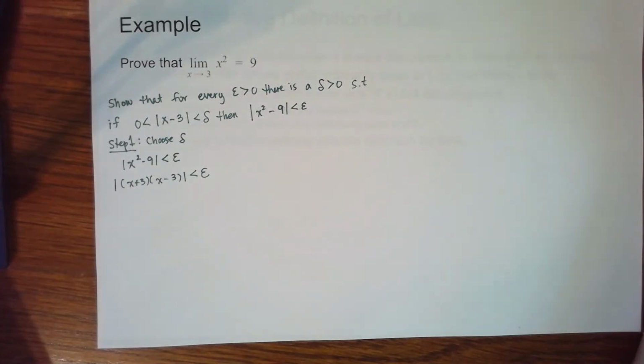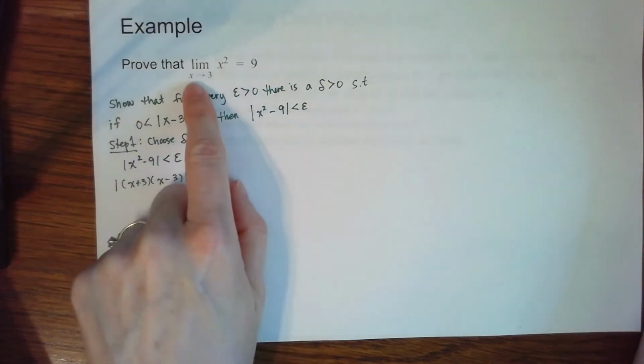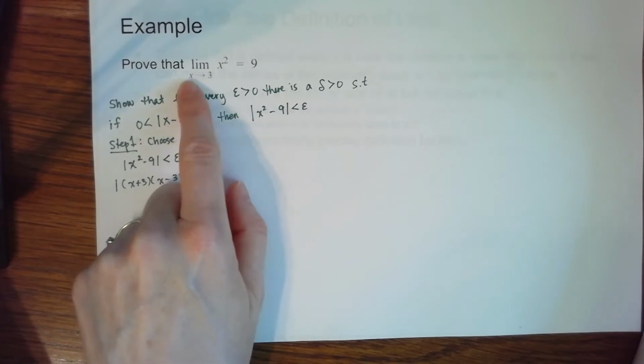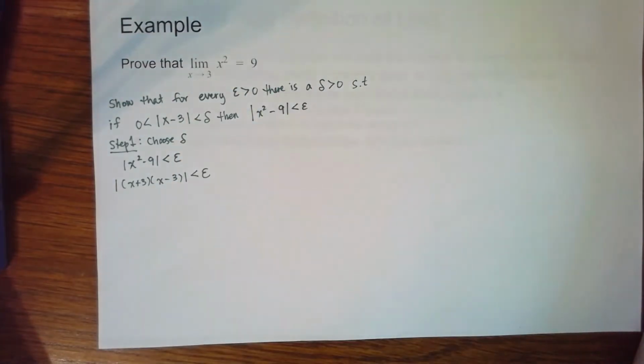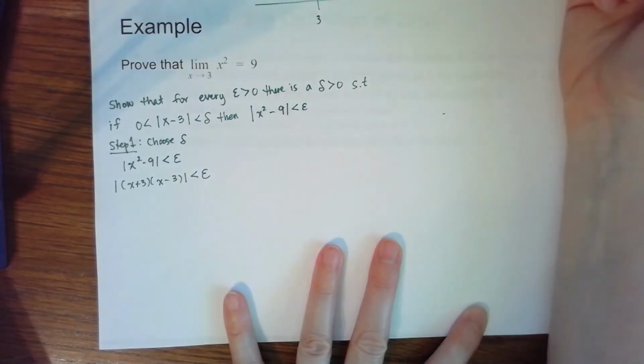But I can do some just logical reasoning about it. So I'd say, all right, well, if I think about this x plus 3, if x is approaching 3, and I want x to be near 3, what does it actually mean for x to be near 3? Well, here's 3, and I'm probably talking about something small.